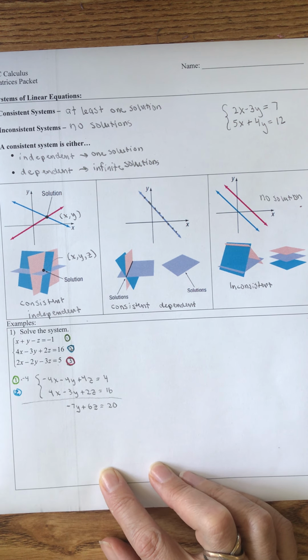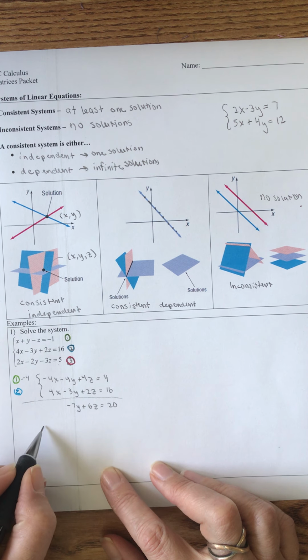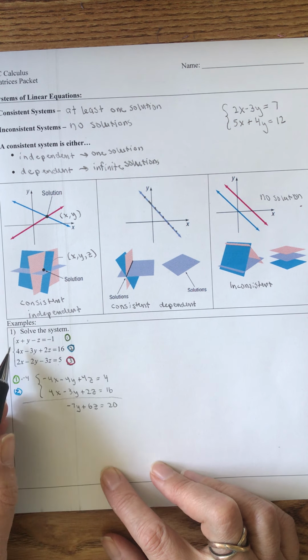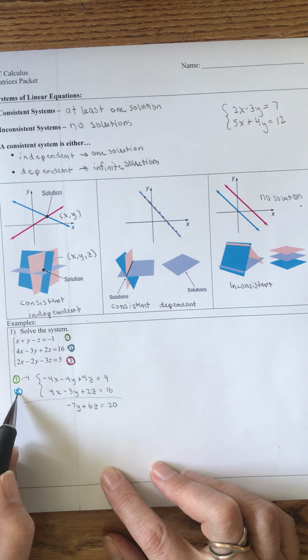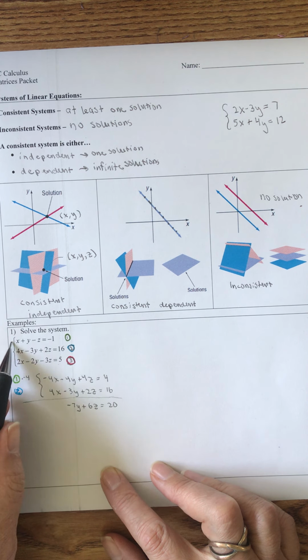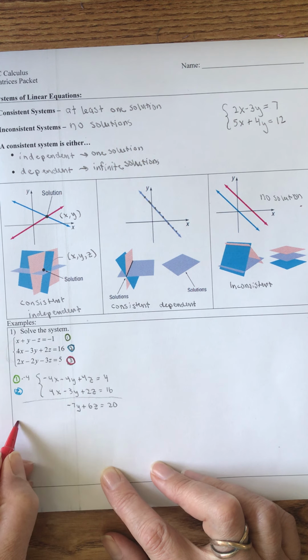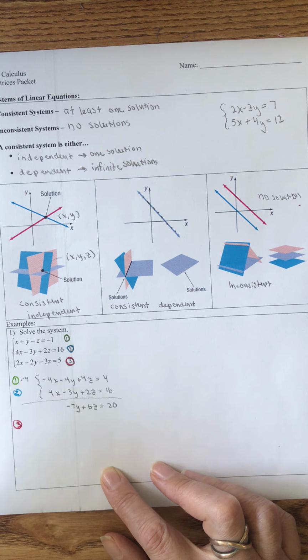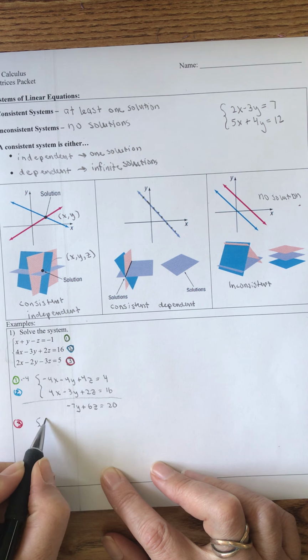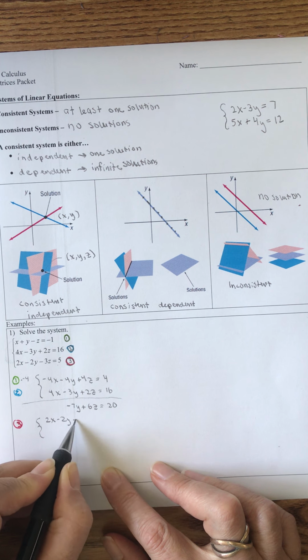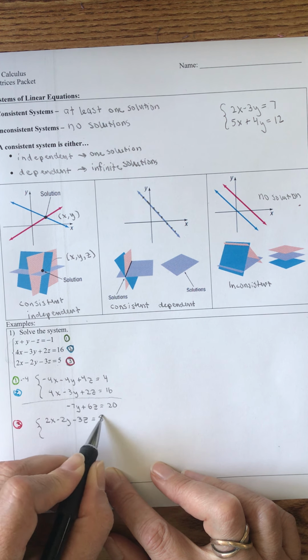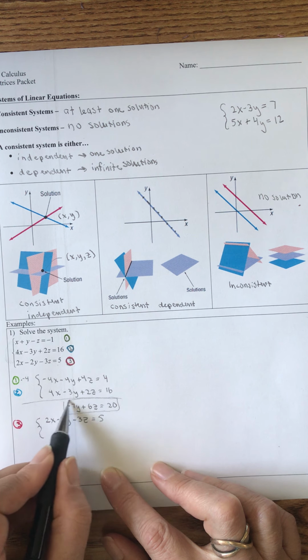So here I eliminated the x's, and now I want to eliminate the x's again. Here I used equations 1 and 2, so I can either use 1 and 3 or 2 and 3, and I'm thinking that 1 and 3 will be an easier choice because then I don't have to use the 4 again. So I'm going to rewrite the third equation. And the third equation is 2x minus 2y minus 3z equals 5. Box this to help it stand out.